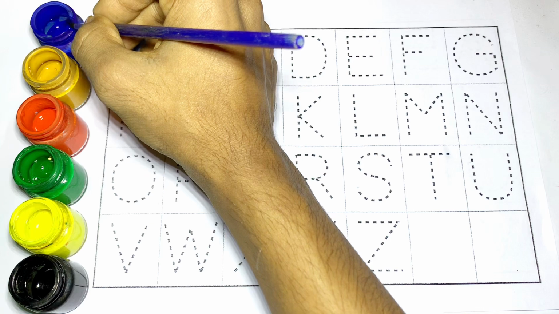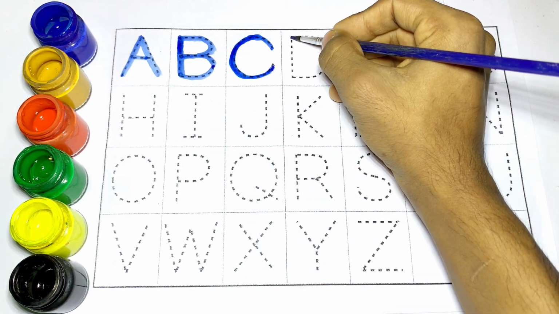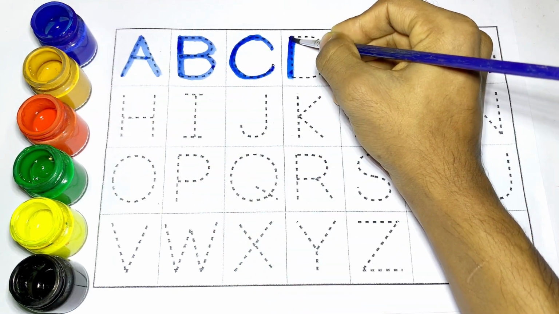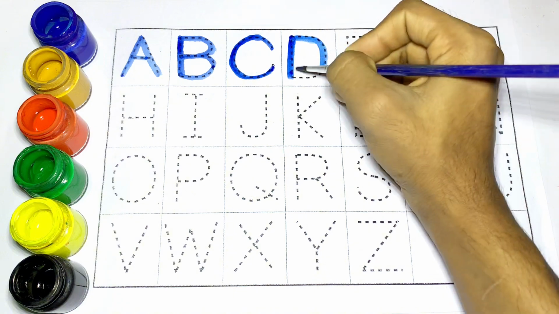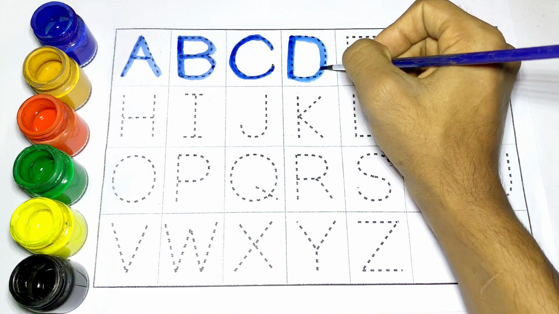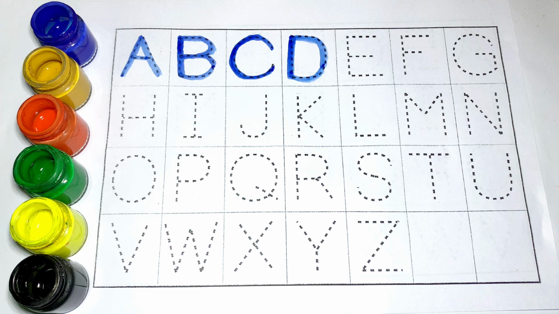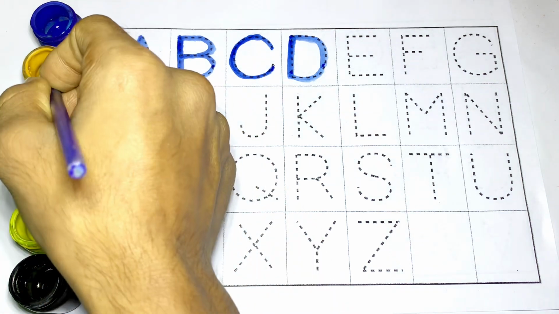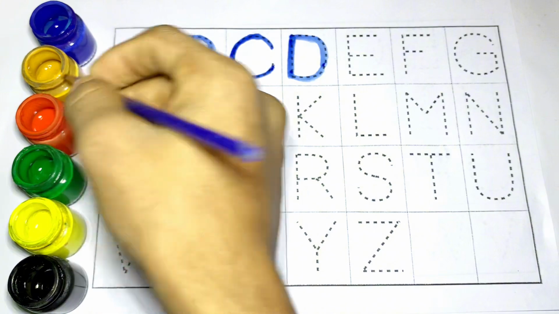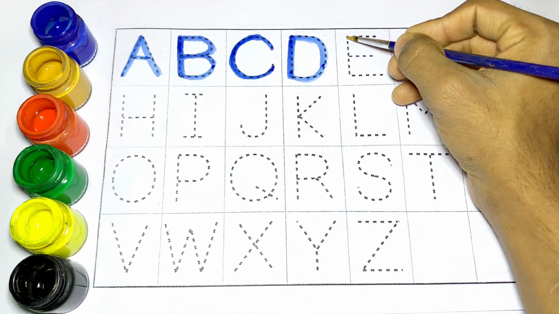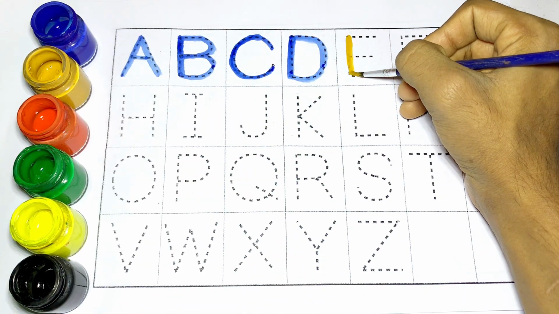Kids again use blue color and draw D. D for dog, D for doll. Kids now draw E. E for egg, E for elephant. The alphabets of E, and use yellow ochre color.